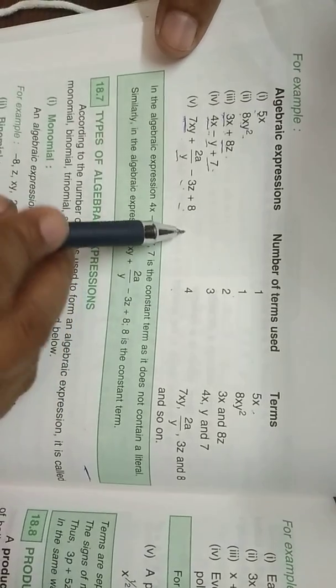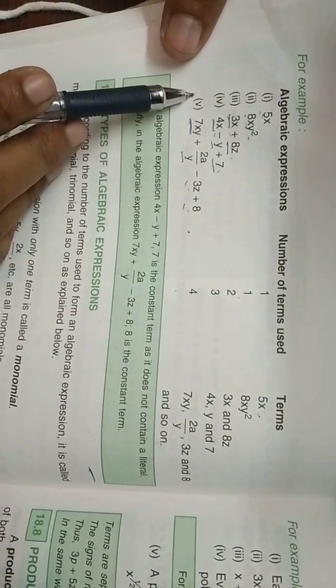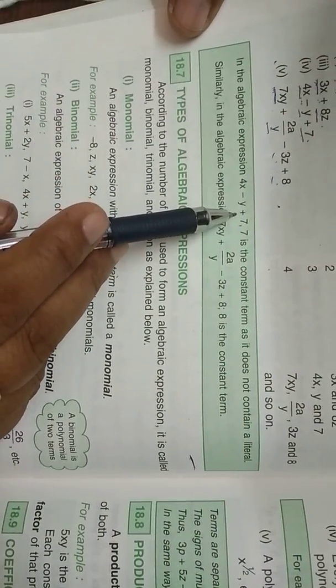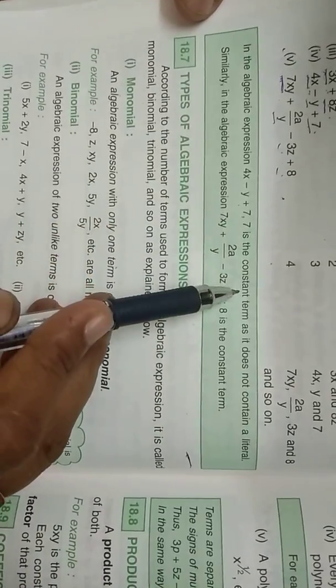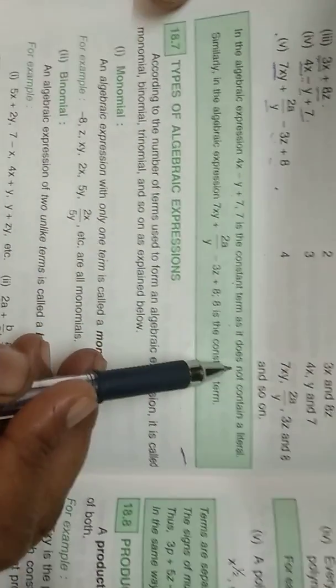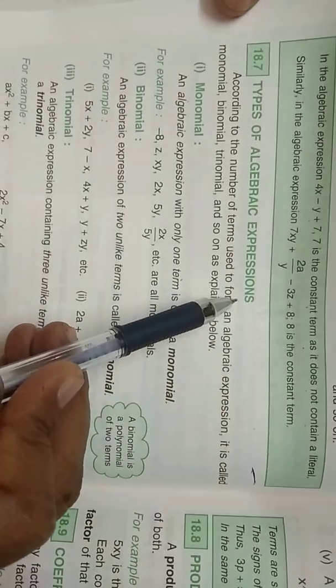This is also an algebraic expression, but we will not consider it now; we will discuss it later. In the algebraic expression 4x minus y plus 7, 7 is a constant term and it is not considered a literal. We will discuss it later. One more thing: the different types of algebraic expression we will also discuss today. This is connected with the algebraic expression, so I am discussing it here.